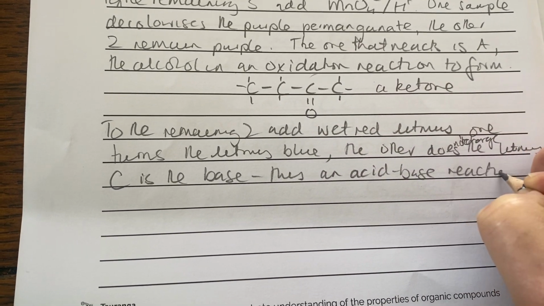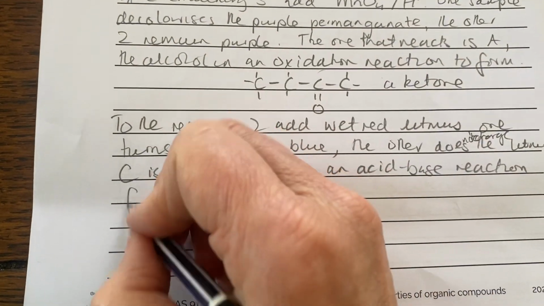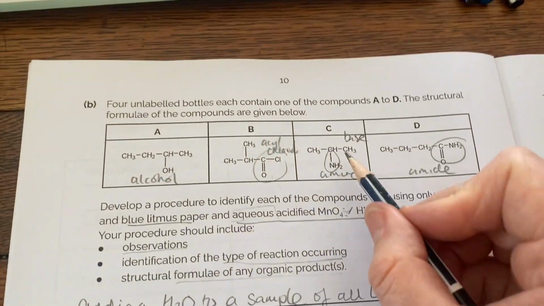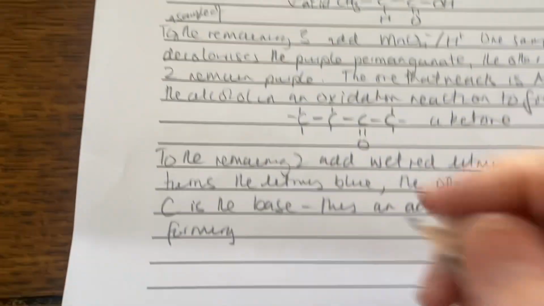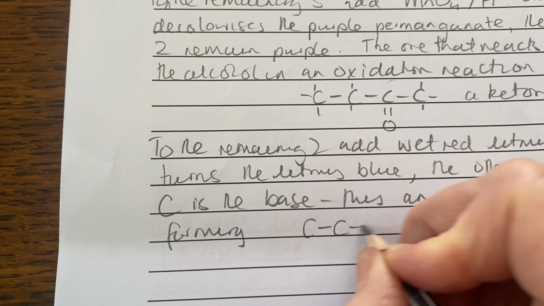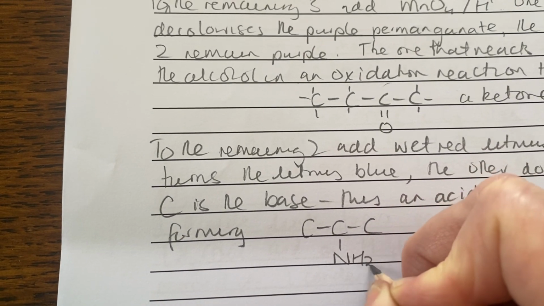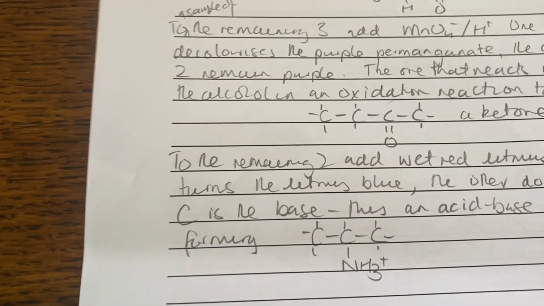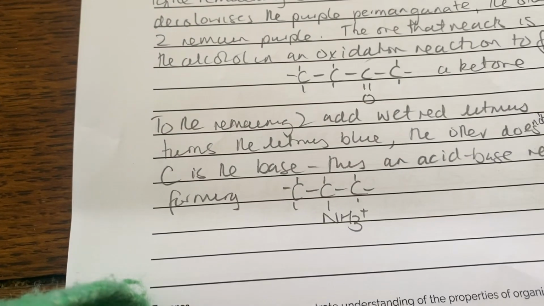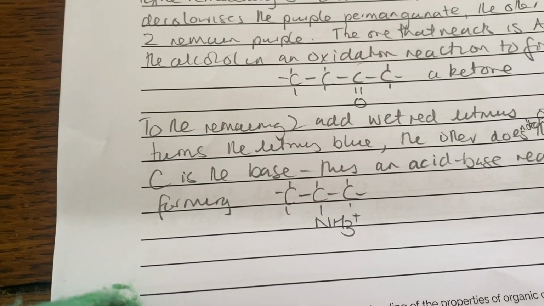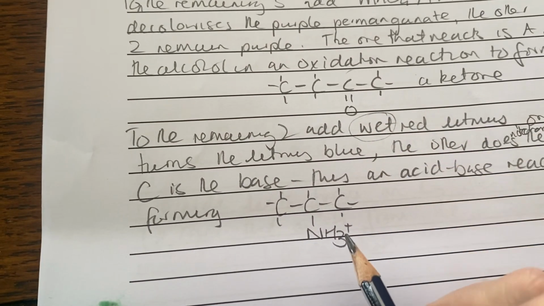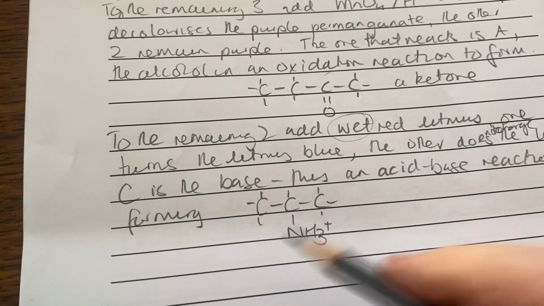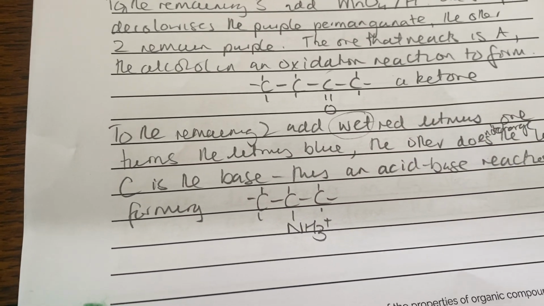A few of you just fell over a little bit at the end here. It's just an acid base, so we're just going to remember what bases do. They accept protons. So we do need to keep our 3 carbons and have our NH3 plus on that carbon there. So that's why we need the water, remember, so that the base can accept the proton, and that's what's going to generate the OH minus ions to actually change the colour of the red litmus.